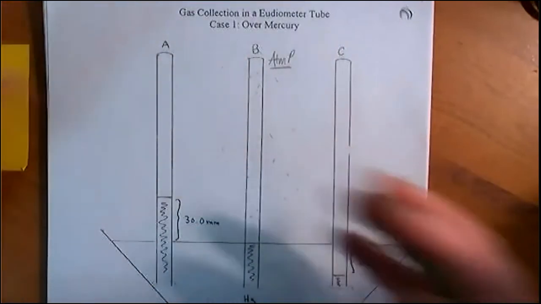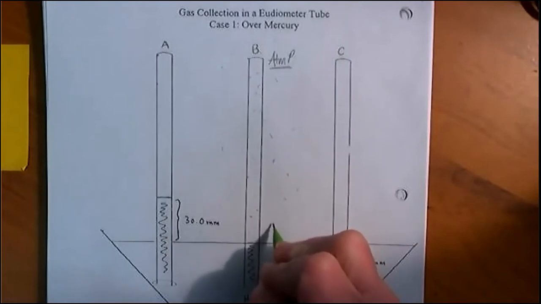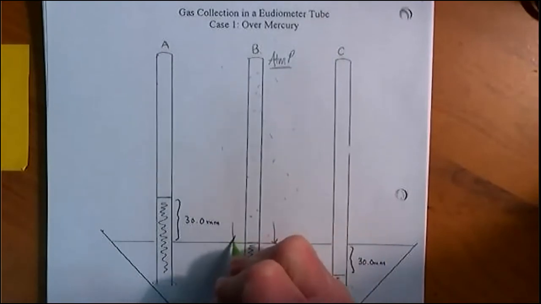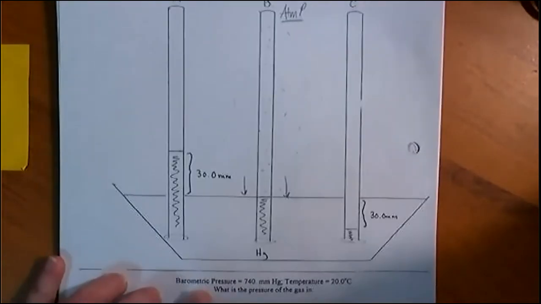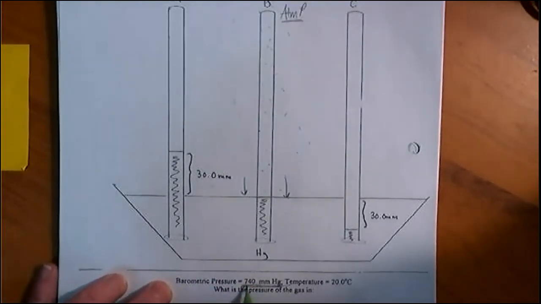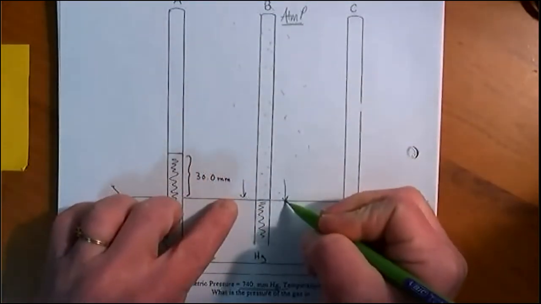Well, what does that have to do with anything? Well, that is what is pushing down on the liquid on the outside. Well, this worksheet tells us that a barometer was read and it is 740 millimeters of mercury on the outside.